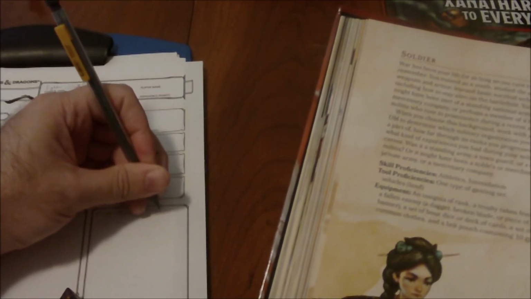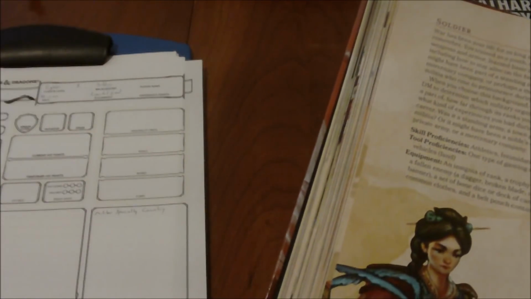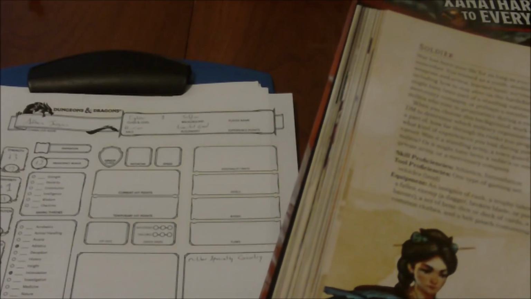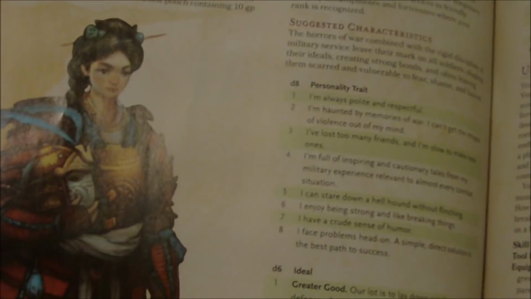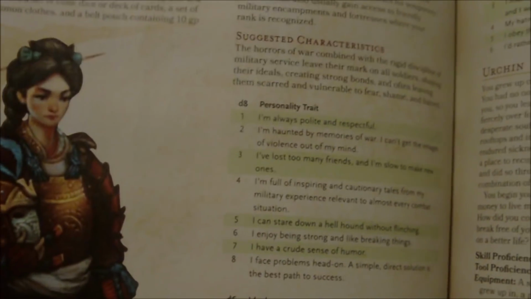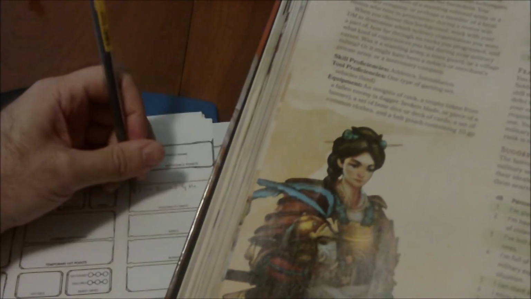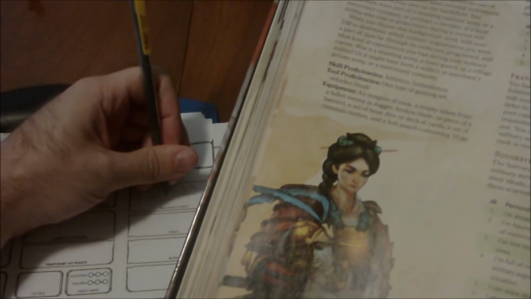So alright, I think handle animal is a fighter skill, so because of that I'm going to be taking that to make sense for the background. Now our characteristics, so we got our personality traits, which are also a D8, and rolling that I got a number 2, so I am haunted by the memories of war. I'm just going to put that part of it down. I can't get the images of violence out of my mind. So a little bit of post-traumatic stress disorder.